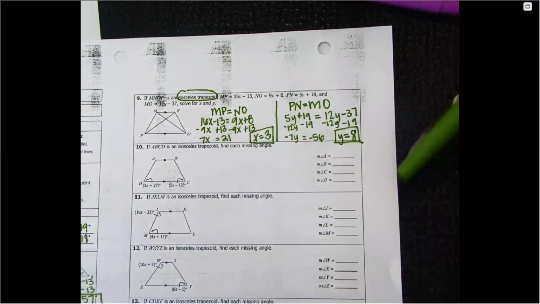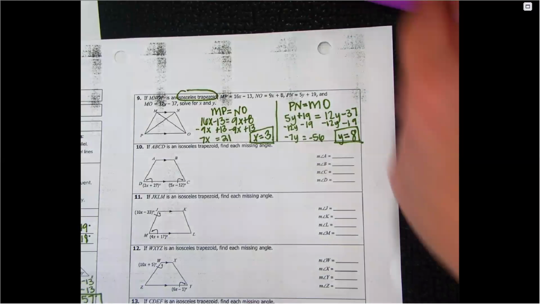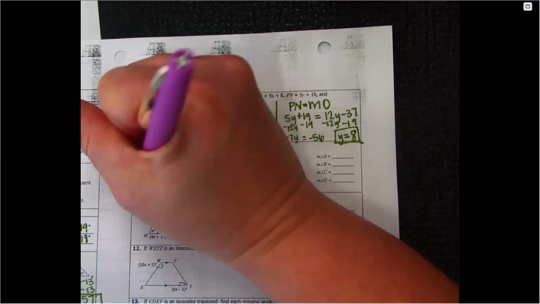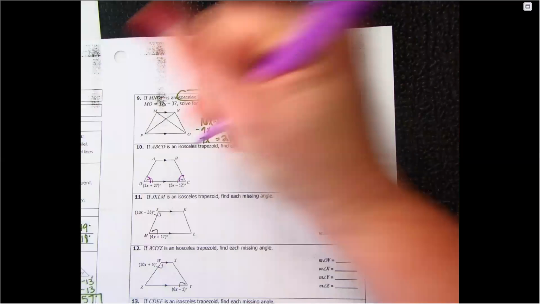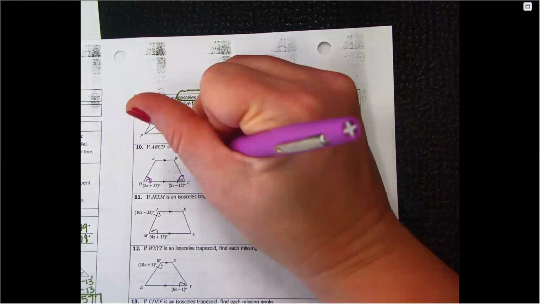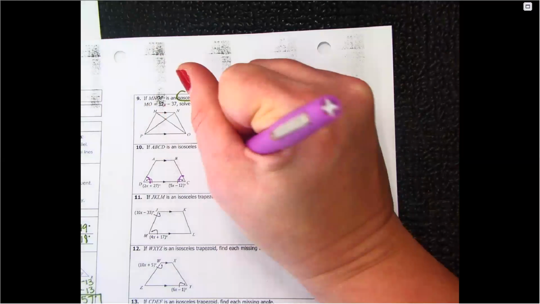Okay, number 10. What do we know about the angles they identified on number 10? They're congruent to each other because they are base angles. So since they're congruent to each other, you just set them equal to each other and solve.